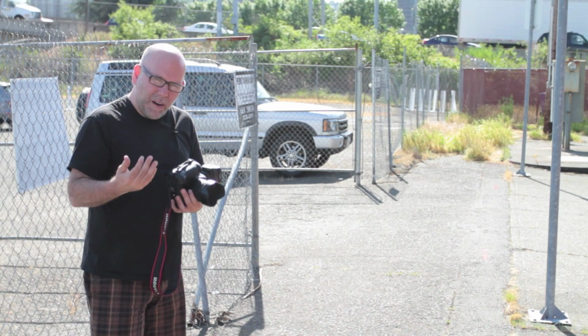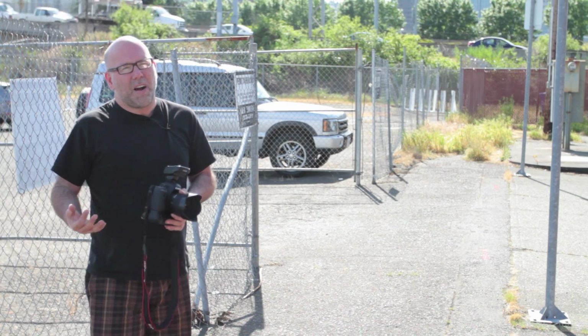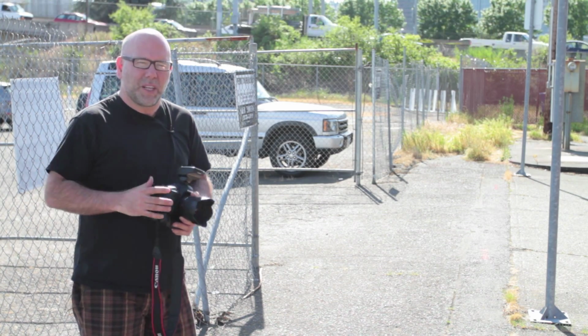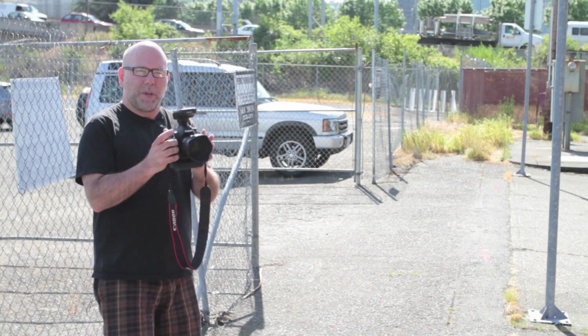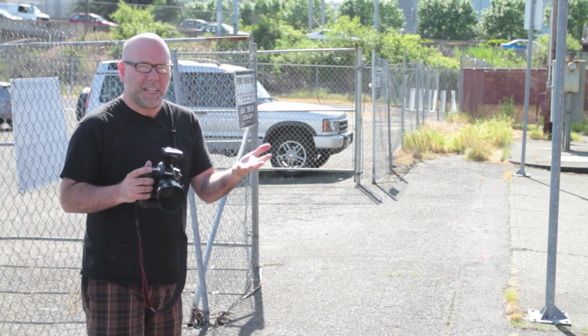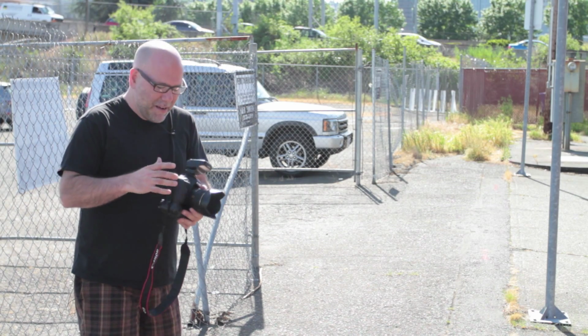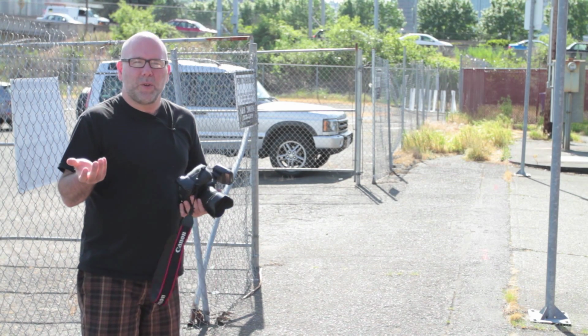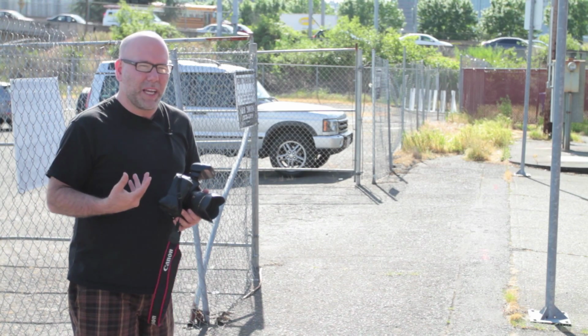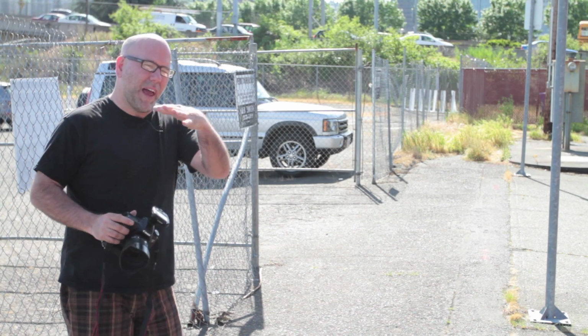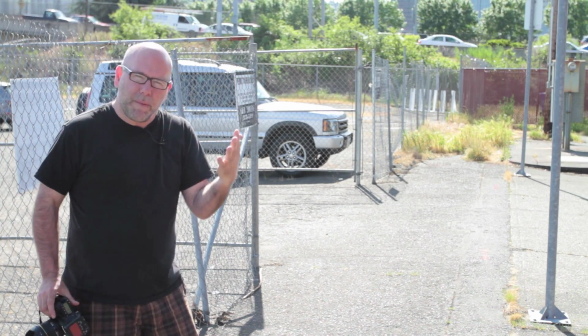So from there, all we're going to do now is add our flash, and it's going to be in TTL. So it actually knows already what the camera's set at, because that's how E-TTL works, i-TTL on Nikon, so we don't have to do any math or anything. We literally just plug in the flash and play. So we'll add our subject Essie here, and we'll be right back.